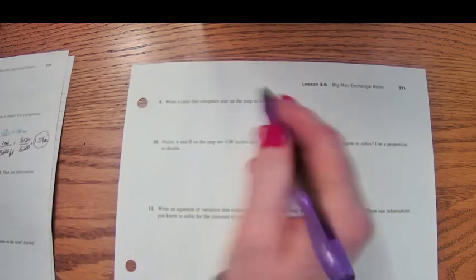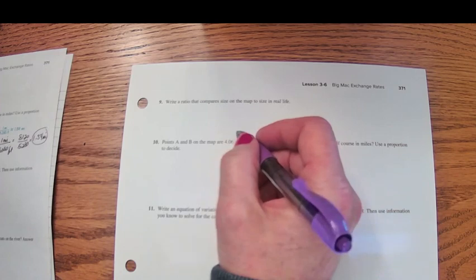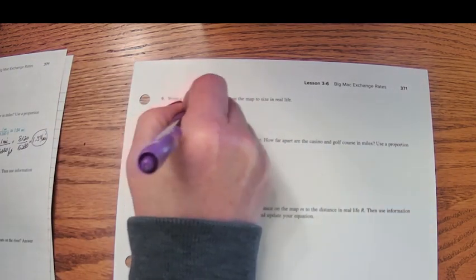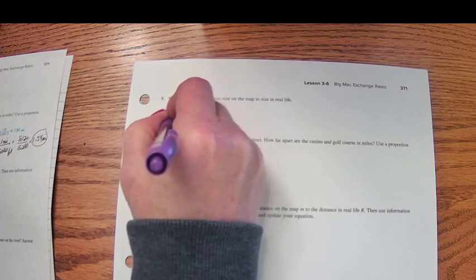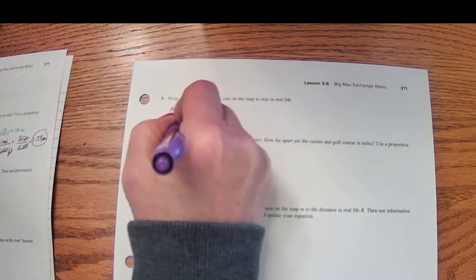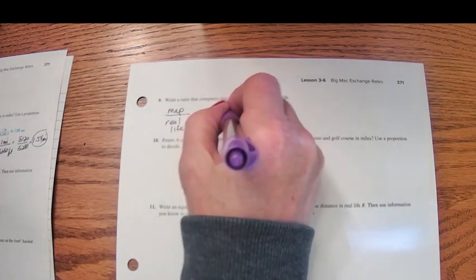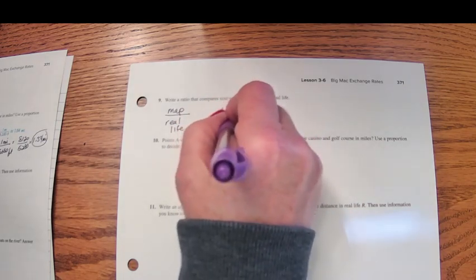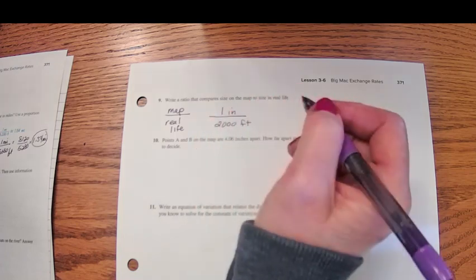Write the ratio that compares the size on the map to the size in real life. Okay, so map in the numerator, real life in the denominator. 1 inch is equal to 2,000 feet. That's our ratio.